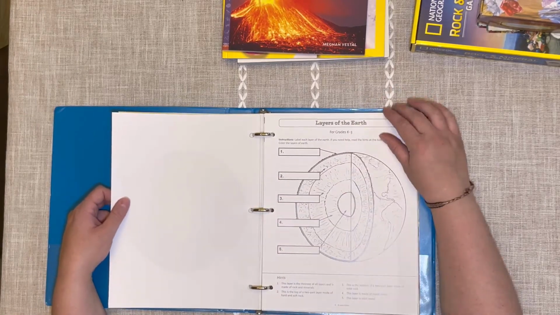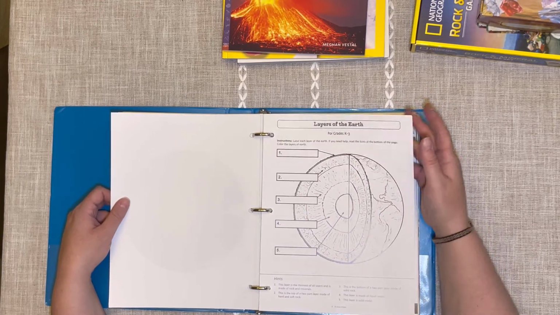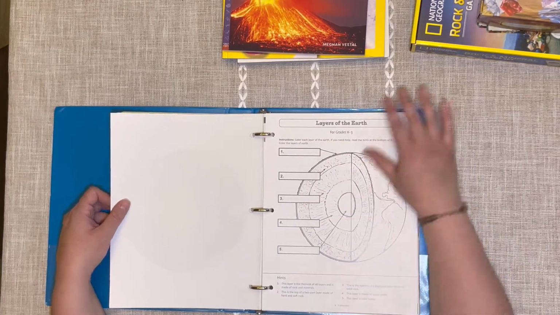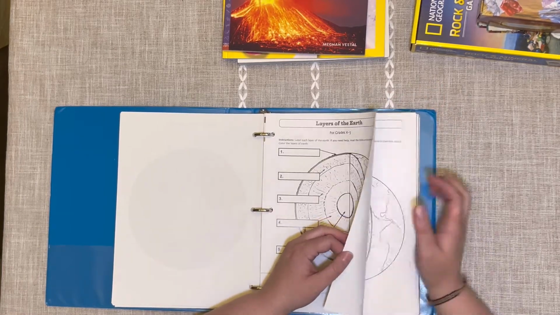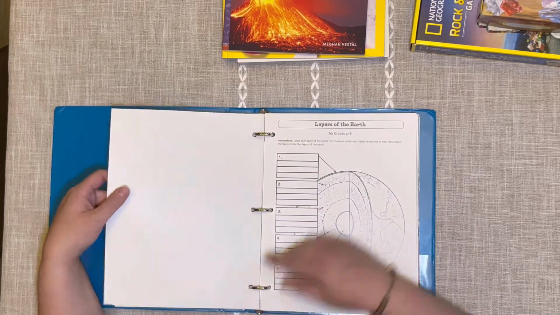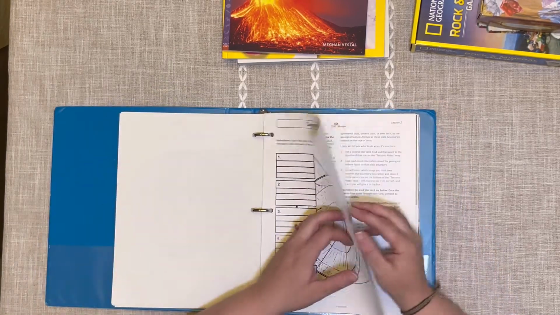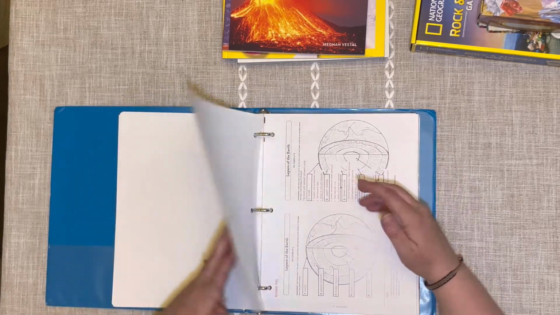And then we've got a worksheet here. You can also print this from the PDF if you didn't want to use this copy, or you can photocopy it to make more if you wanted more. This one in particular is for grades K to 3. This is for grades 4 to 6. And then there are answer keys for both.